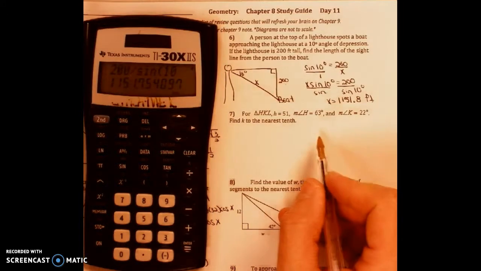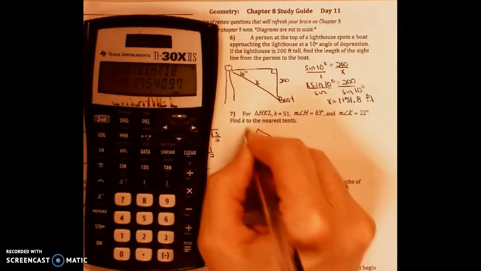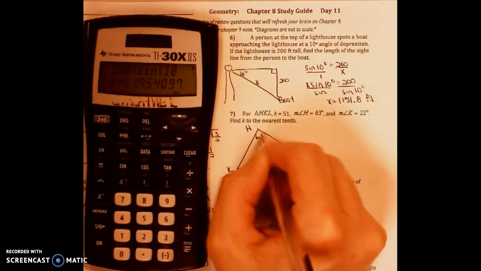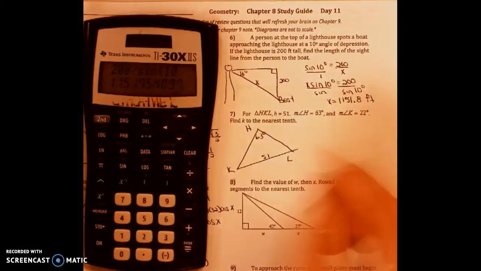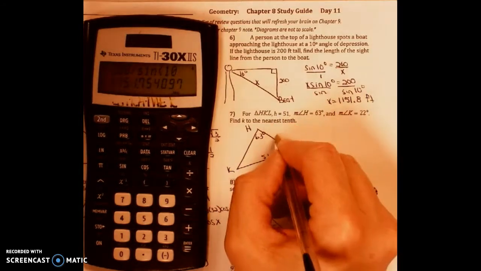Okay, moving on to question number 7. Again, we're not told it's a right triangle, so we're just going to draw any old triangle. We have H, K, and L, 63 degrees. This is 51, 22 degrees, and we're looking for K.